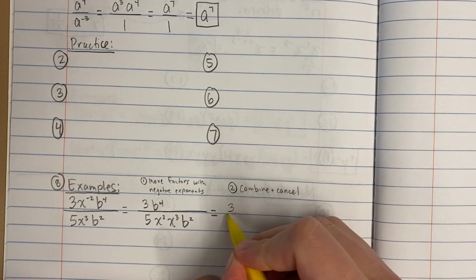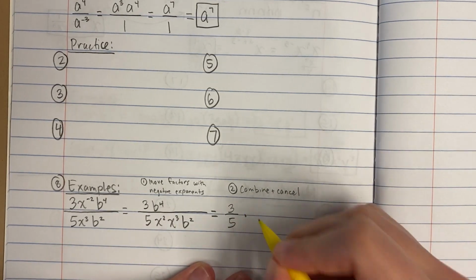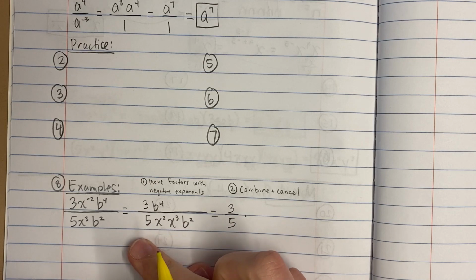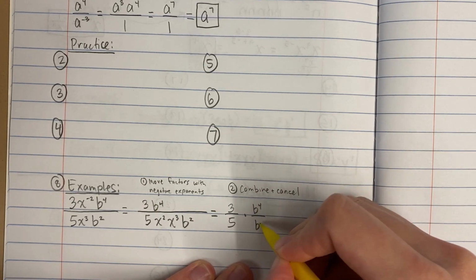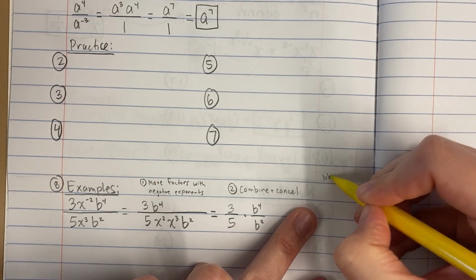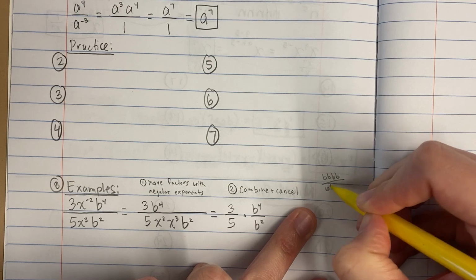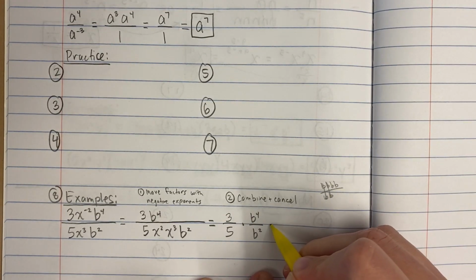There's this fraction that's 3 over 5, the numbers, and I'm not really going to do anything with that. Then let me address the b's separately, right? So here on the top, I have b to the fourth and b to the second on the bottom. Now, what happens with that? Well, that's 4 b's over 2 b's, right? So this is going to actually cancel out and become just 2 b's on the top.